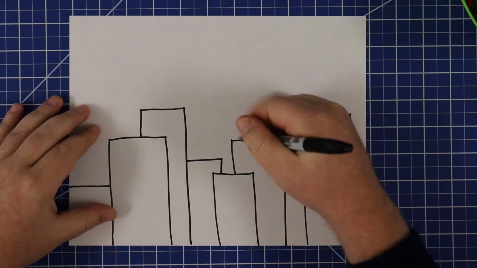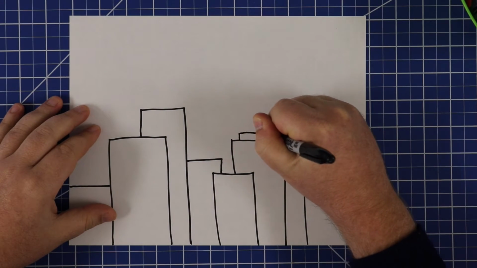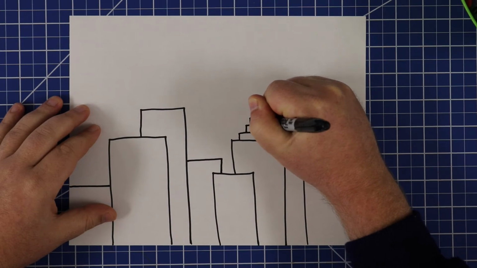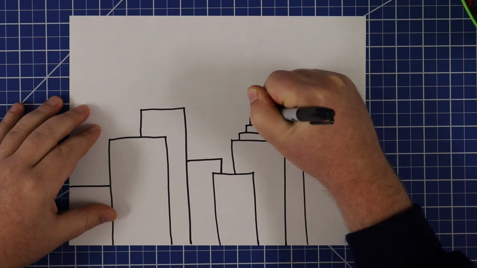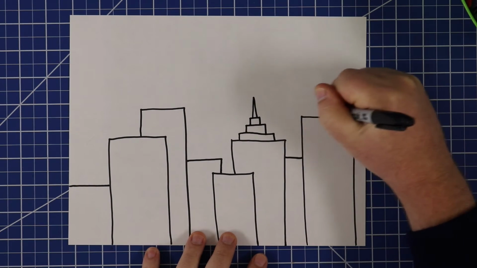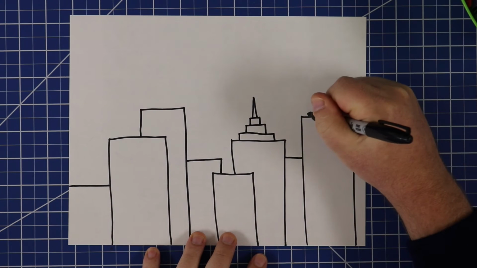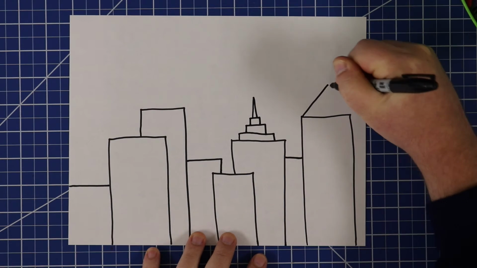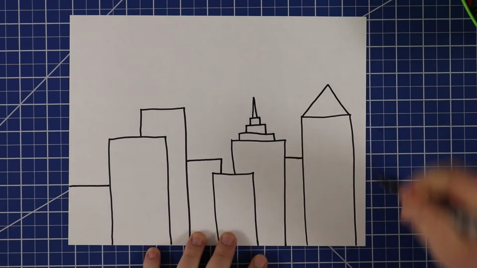Now, this could be a top that I would like to add after I had already put some of my building there. Maybe I'll give this one a little pointy part like that. Let's see, over here, I'm gonna go with maybe something that is just like a triangle, like that.